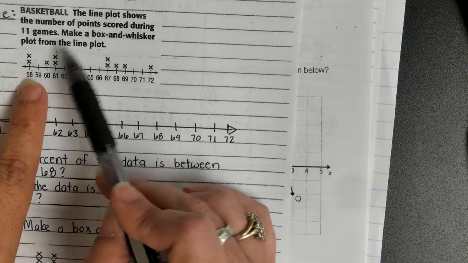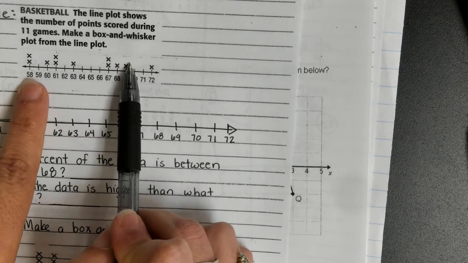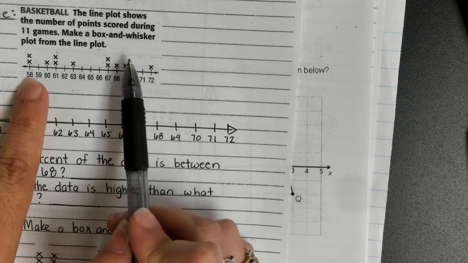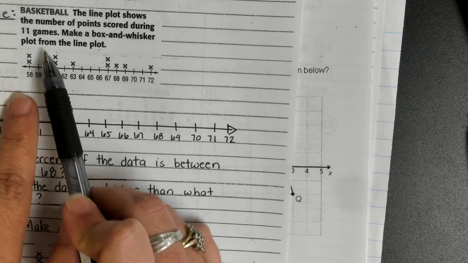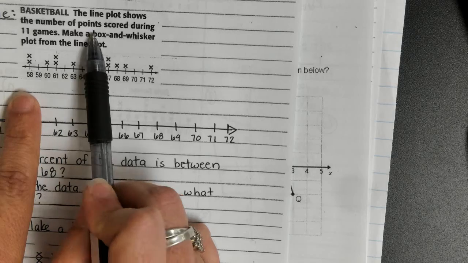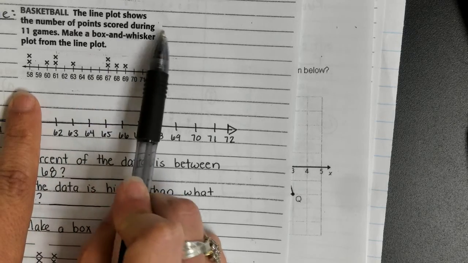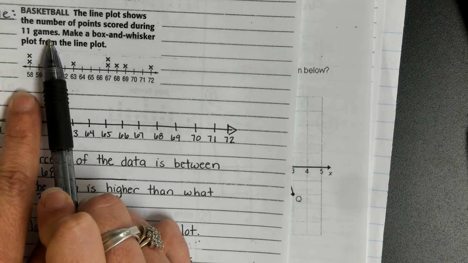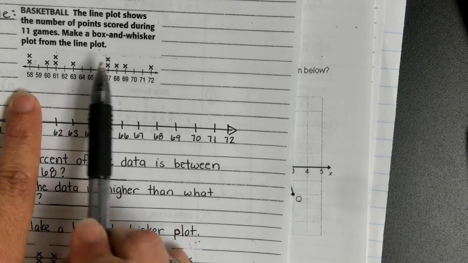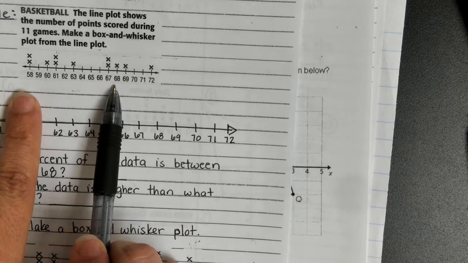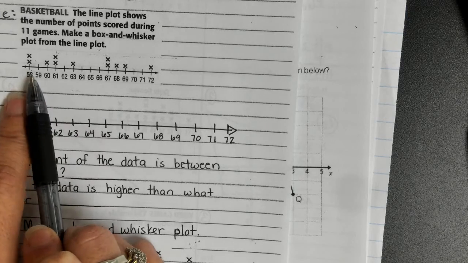And we'll talk about some of this with grades in a little bit. I'll show you one with grades. This one happens to be basketball. And it says that this is a line plot, and it shows the number of points scored during 11 games. Make a box and whisker plot from the line plot. But first, we got to know how to do this. I want you to think about it.